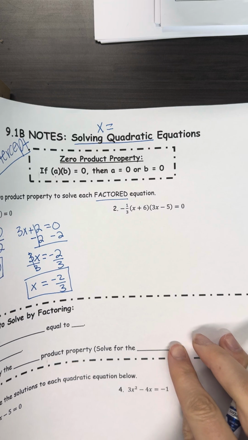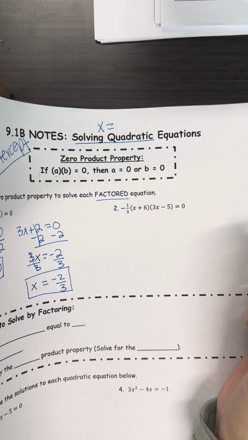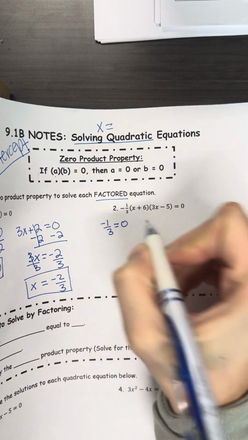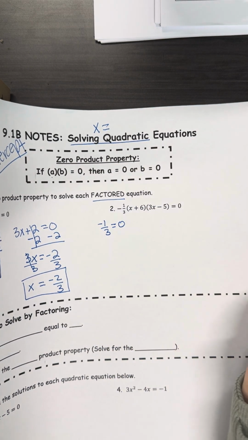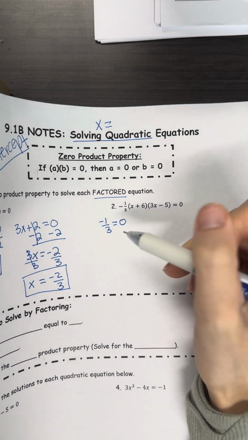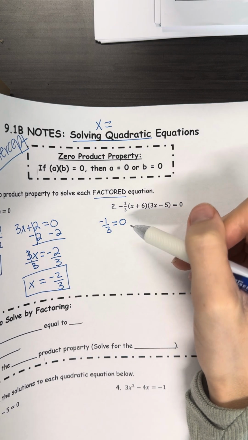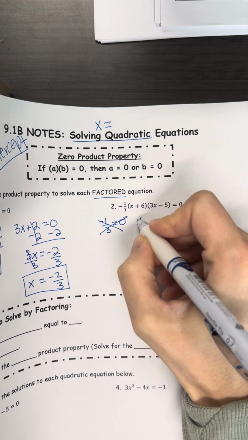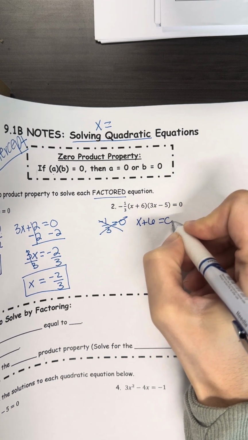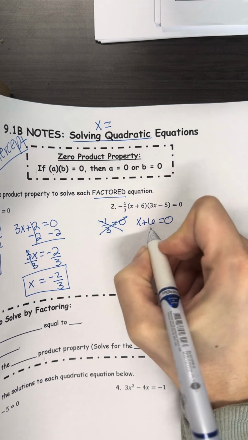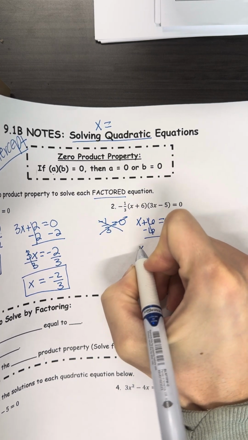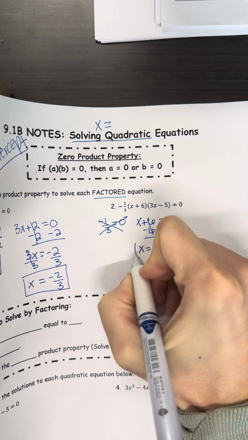Okay, next I'm going to take each part and set it equal to 0. My first part is negative 1 over 3 and set that equal to 0. Well, that doesn't make sense. Negative 1 over 3 does not equal 0. So we cross it off. Next, I'm going to do x plus 6 equals 0. Let's solve for x. Minus 6 on both sides, and we get x equals negative 6.